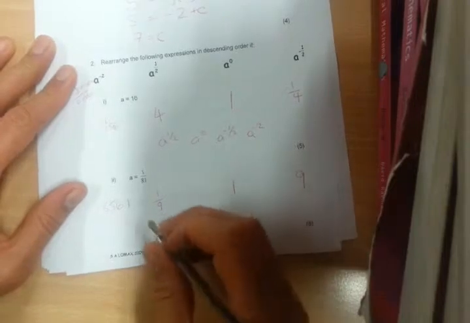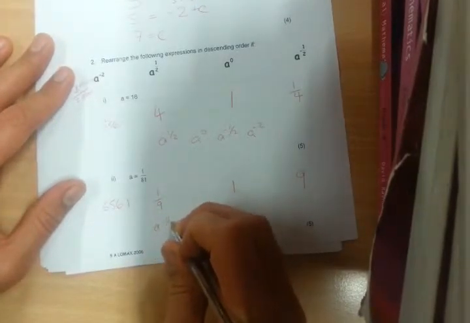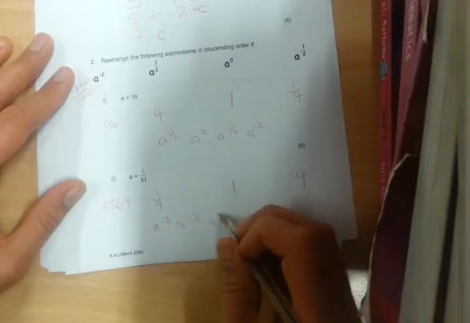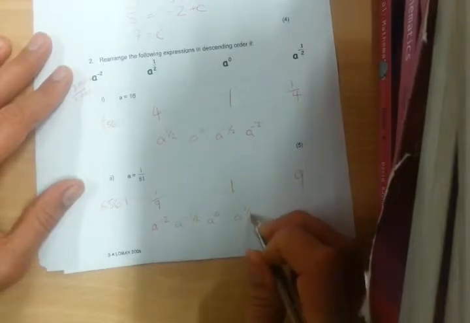So in descending order, we have a to the minus 2, then a to the minus half, then a to the 0, and finally a to the half. On to the next page. Making t the subject of the formula.